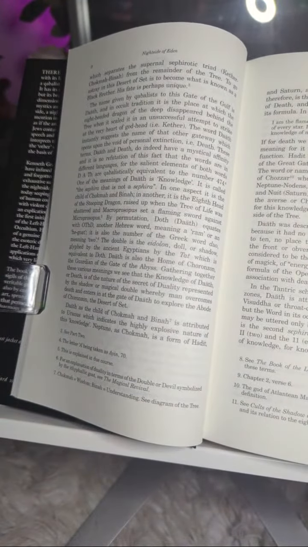In another, it is the eighth head of the stooping dragon, raised up when the tree of life was shattered and the macroprosopus set a flaming sword against microprosopus. This is explained in due course. By permutation, Doth equates to OTHD, another Hebrew word meaning a ram or a he-goat. It is also the number of the Greek word duo, which means two. For an explanation of the duality in terms of the double or devil symbolized by the ithyphallic goat, see the book The Magical Revival.